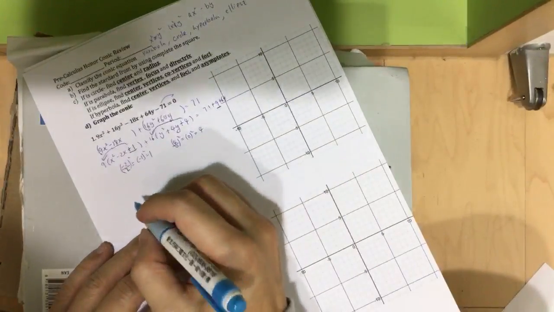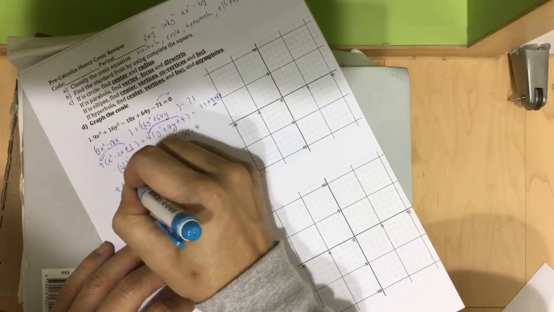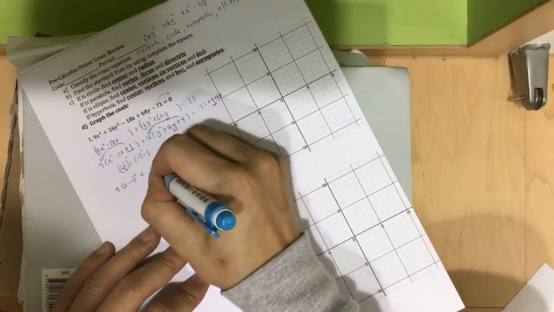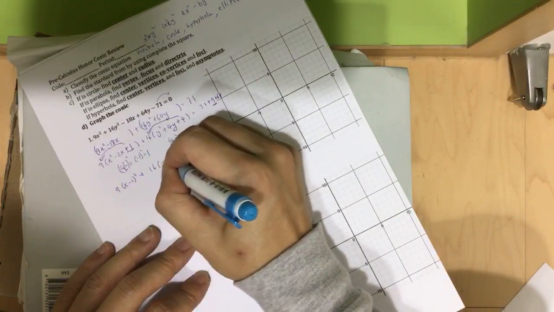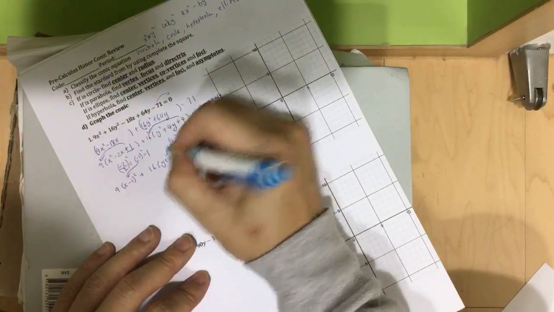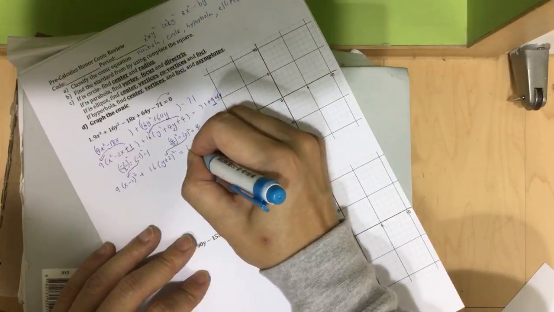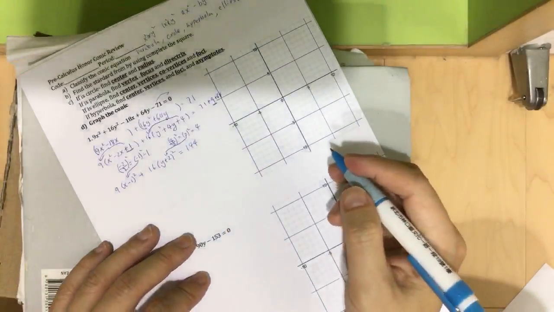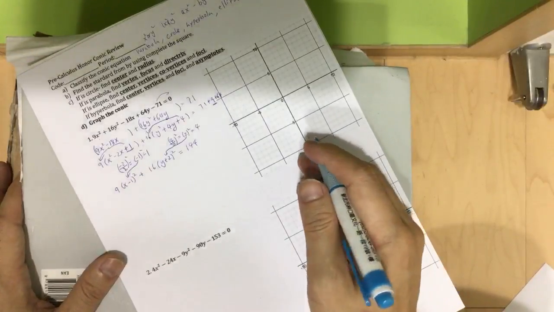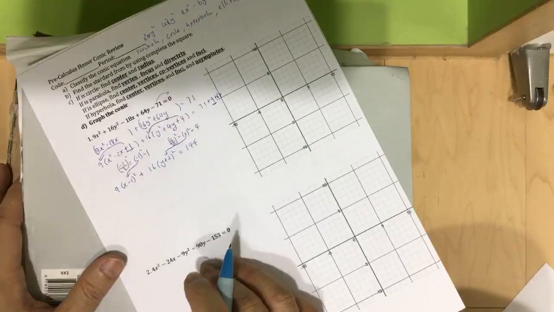Okay. So now we're going to complete the square. So it'll be 9 times (x minus 1) squared plus 16 times (y plus 2) squared, because see this number is really easy when you complete the square. That's why I have you guys write it out. That's equal to 80 plus 64, which is 144. 144 is a great number because 144 is one of those common factors.